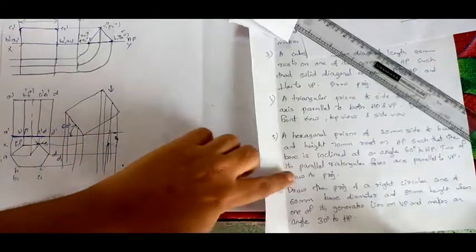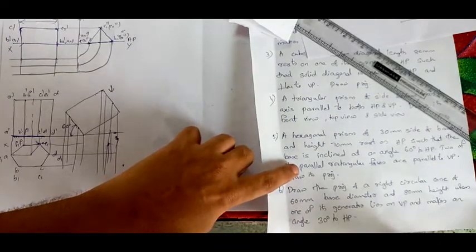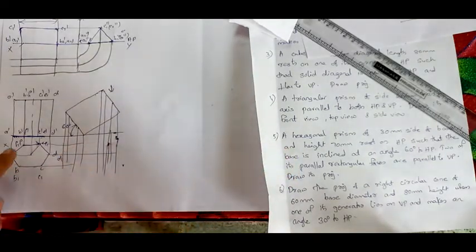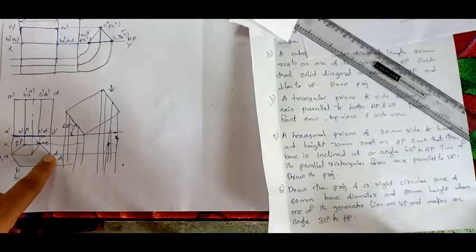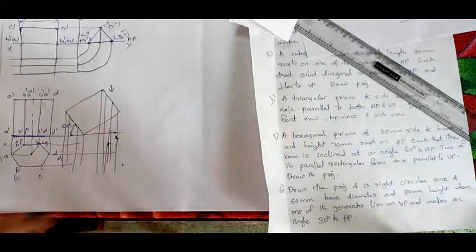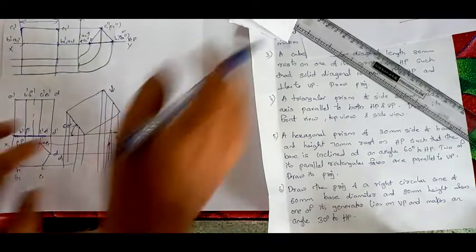This sentence which is given, that two of the parallel rectangular faces are parallel to VP, means two of the base edges are parallel. So for giving that clue, they have given it, right. So you have to place it with the corner on the right side. That's why they have given it like this. That you can complete, right? Now we will go to the sixth question.